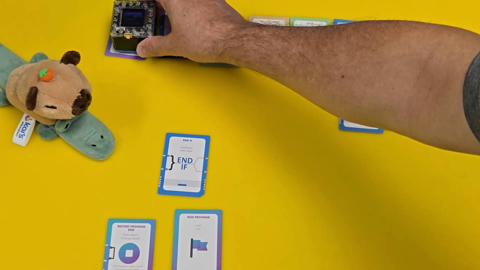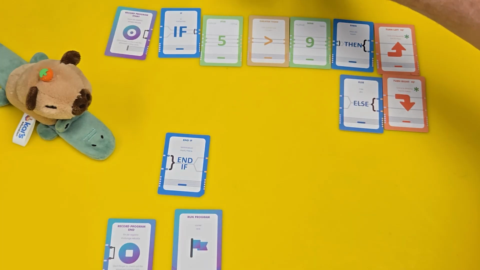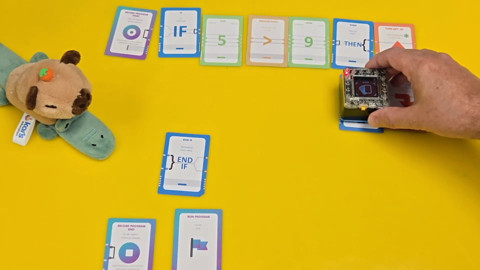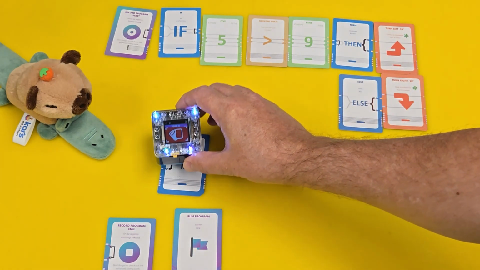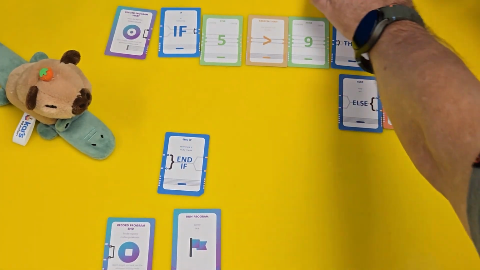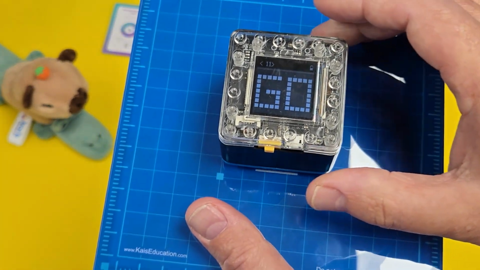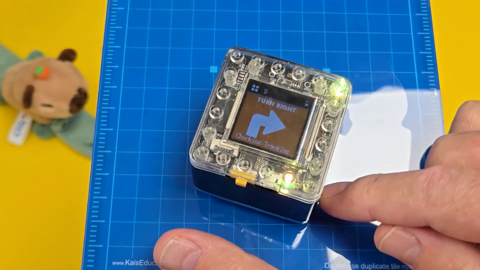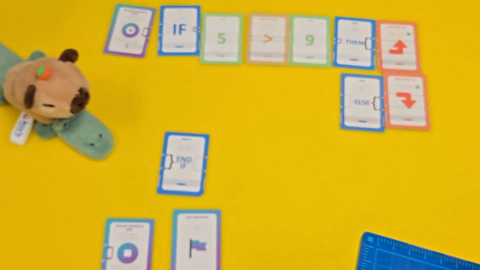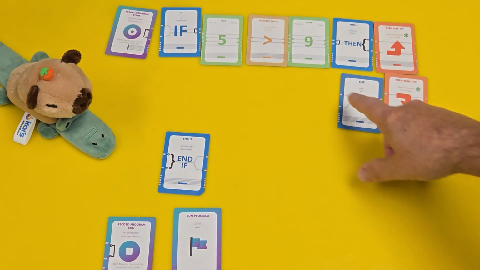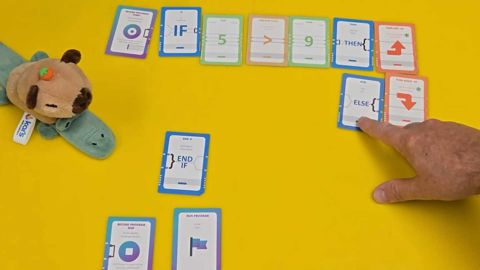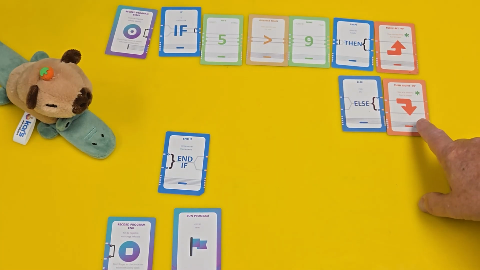Okay, so let's just program this and let's see what happens to the robot. So if 5 is greater than 9, then turn left, else turn right, end if, end the program. Run the program, and I'll grab a quick tile and place it on the screen so you can see the screen of the robot. So it turns right. Whoops. So it turns right, and that's because that condition was false. So is 5 greater than 9? No, it's not. Then it's not true. Then it's false. So that comes and does the else statement.